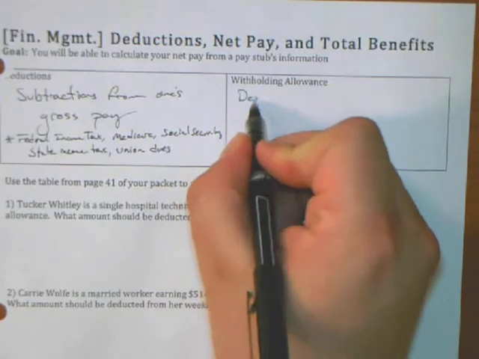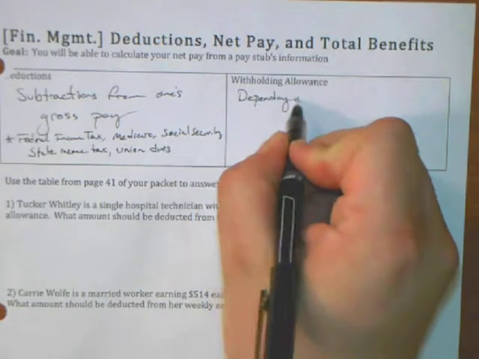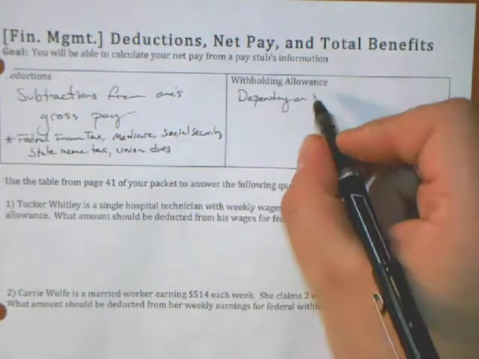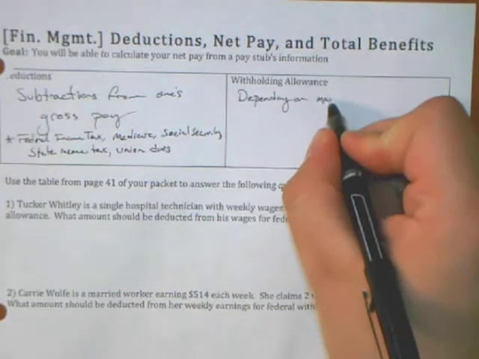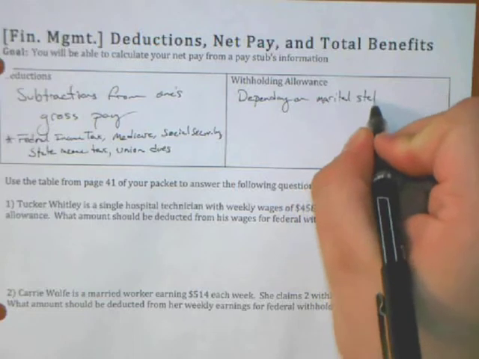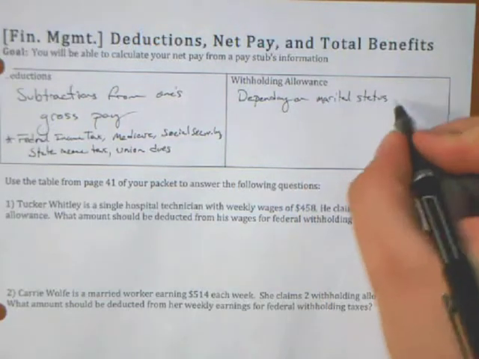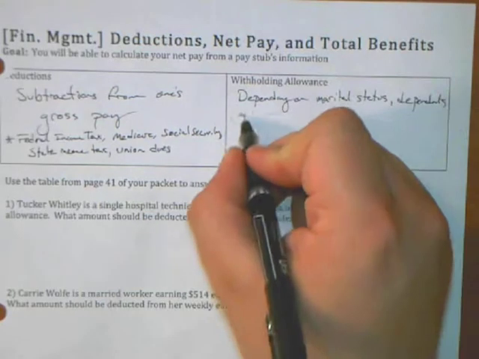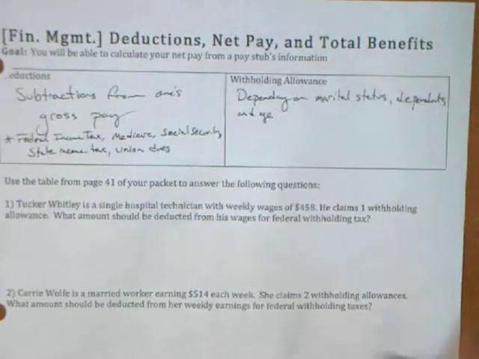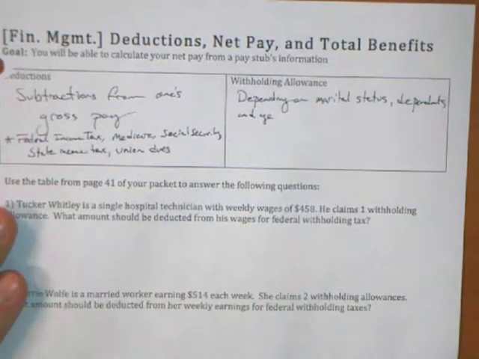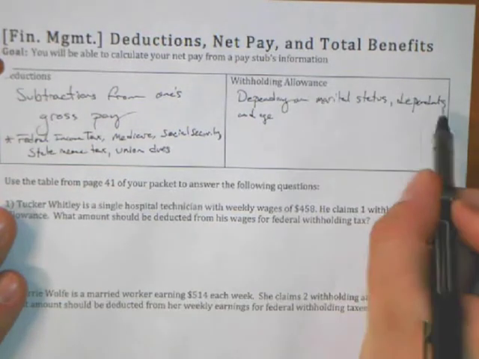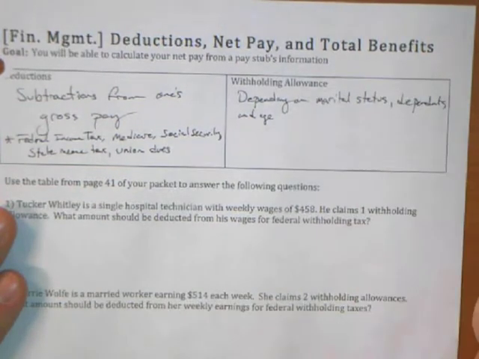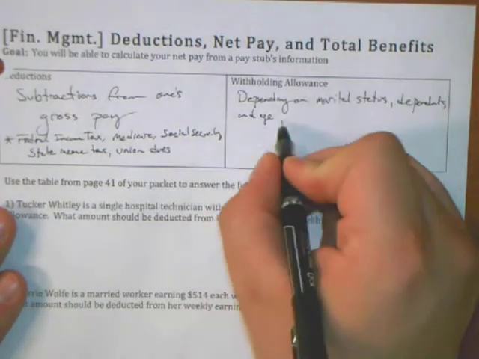This is depending on your marital status, dependents, and age. Marital status: are you married or not? Are you single? Do you have dependents? Do you support kids? And age, your own age.